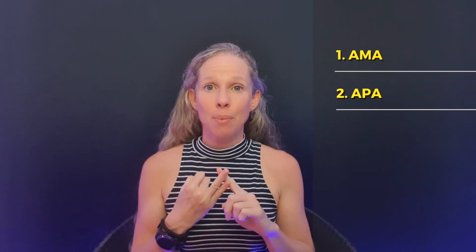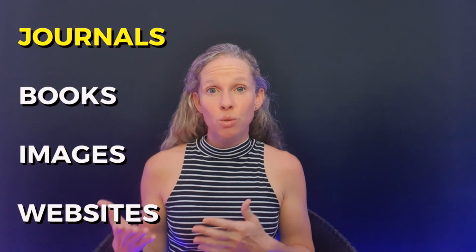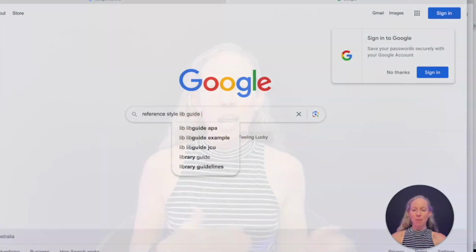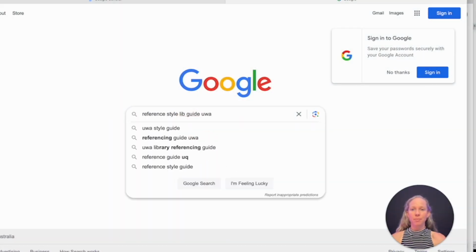There are a lot of different citation and reference styles, but the most common ones you'll see in university are AMA, APA, MLA, Chicago, and Harvard. There is a difference when you're citing journals, books, images, or websites, but every reference style has what's called a LibGuide. The easiest way to find yours is to Google reference styles LibGuides and then add the name of your university at the end of it. For example, University of Western Australia.